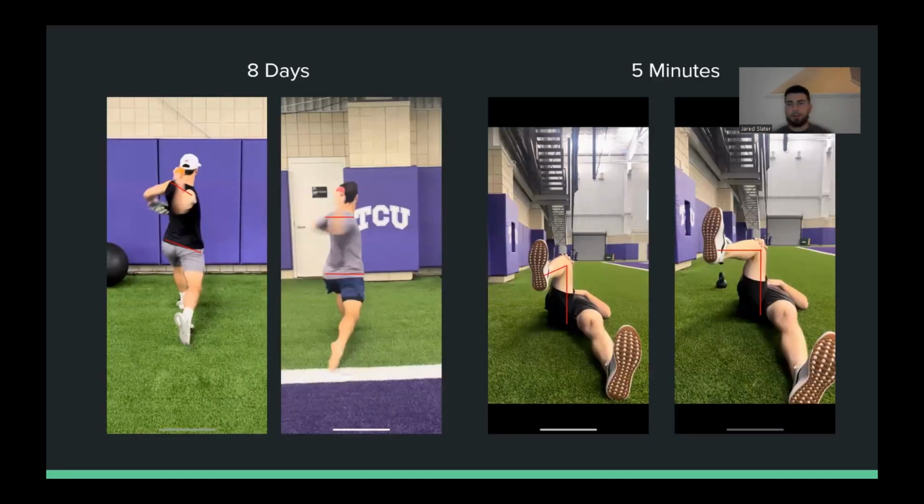So the last part of this is going to go into some anecdotal evidence, data, and results that I've seen with this. On the left here, you can see these two videos were taken 8 days apart. On the left, you can see that hips and shoulders are not rotating in the same plane. Front side is flying a little bit open.